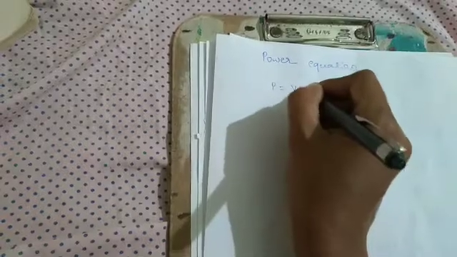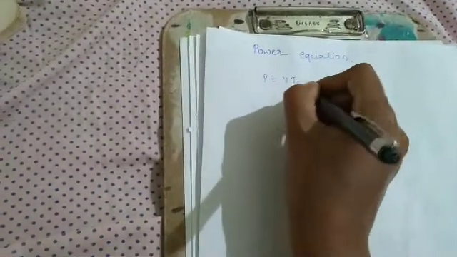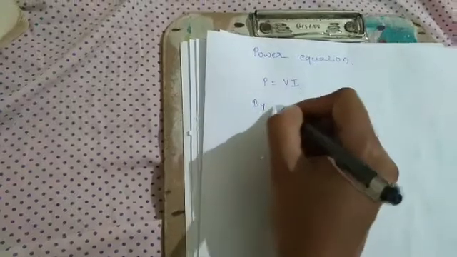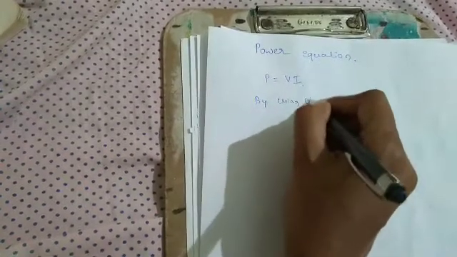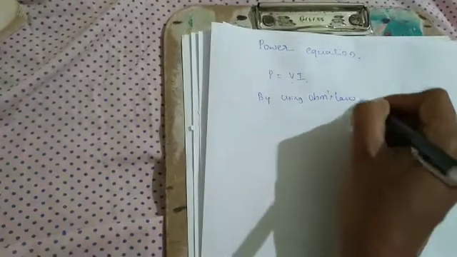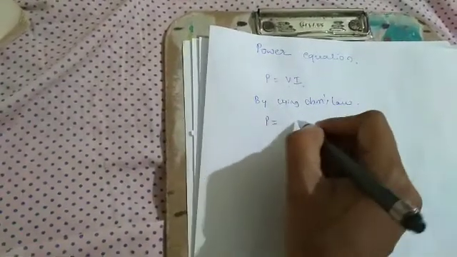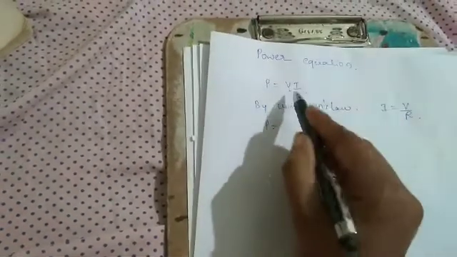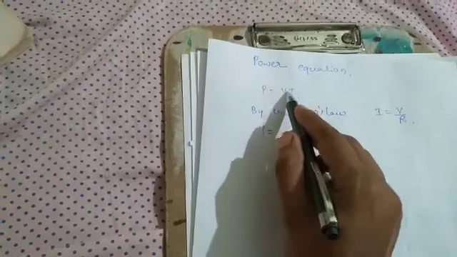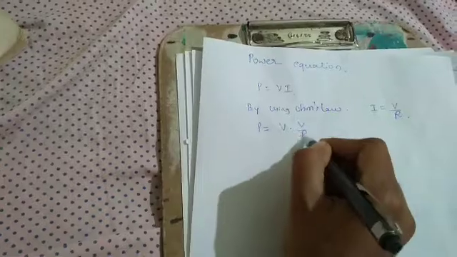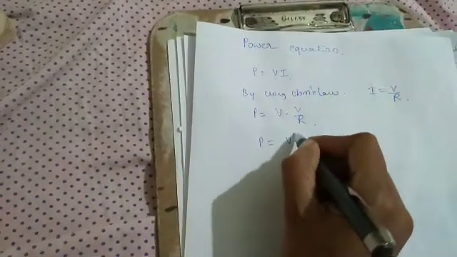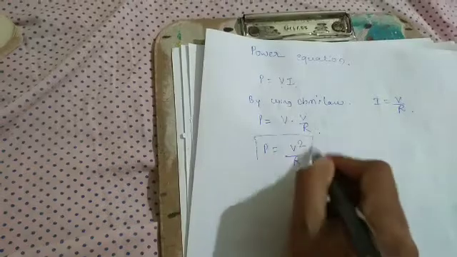In the last video I gave the equation for power as P is equal to V into I. By using Ohm's law you get another power equation. Using Ohm's law, I is equal to V by R. Now power is equal to V into I, and I can be replaced by V by R, with V as it is. Therefore the power equation becomes P is equal to V square by R. This is another power equation for electric circuits.